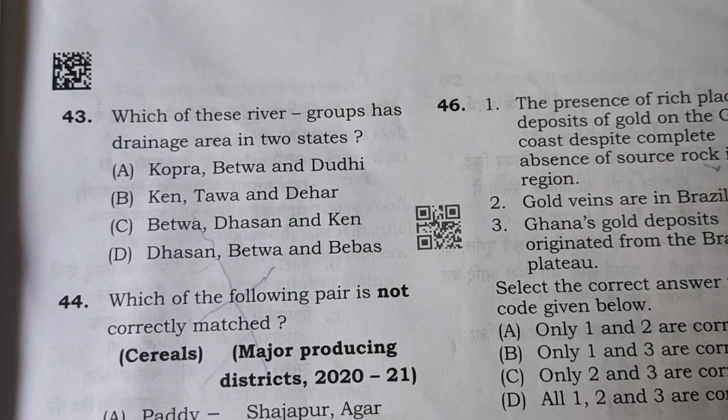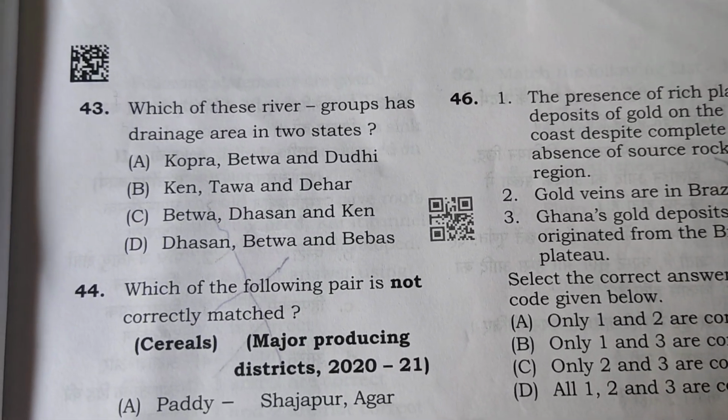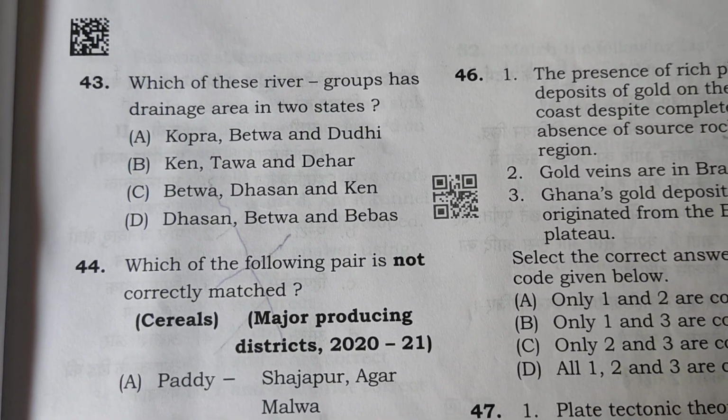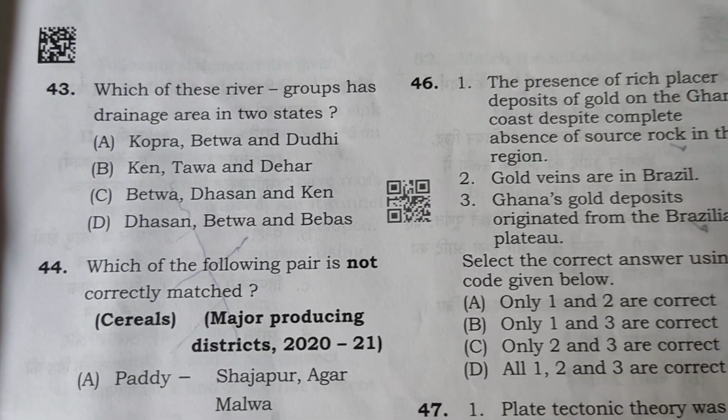Which of the river groups has drainage area in two states? C option is correct. Betwa, Dhasan and Ken.